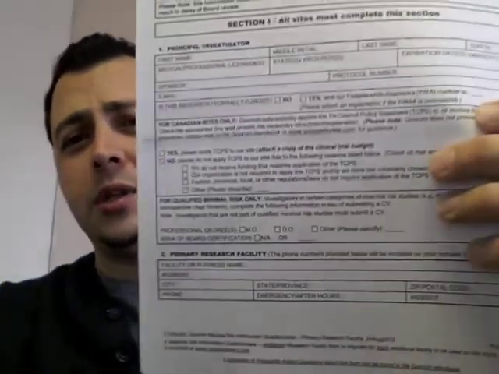So when you work with a central IRB, like most sites and most clinics do, you're going to get something that looks like this. It's a site information questionnaire. They want to find out about your site and about your PI. I'm going to walk you through some of the questions they ask, because I've been getting asked about this. So in section 1, you put in your principal investigator's information.